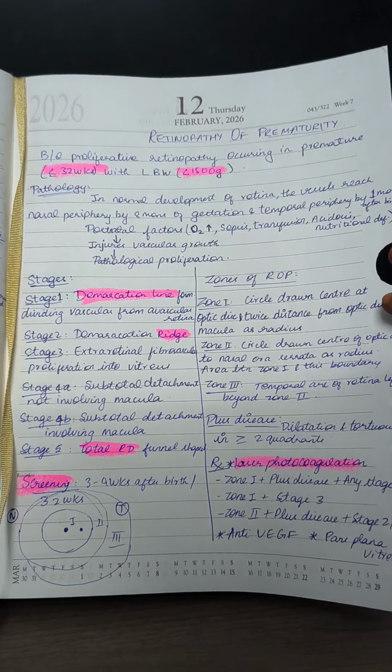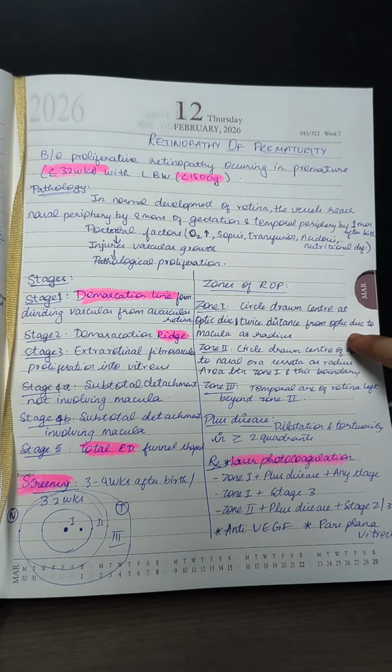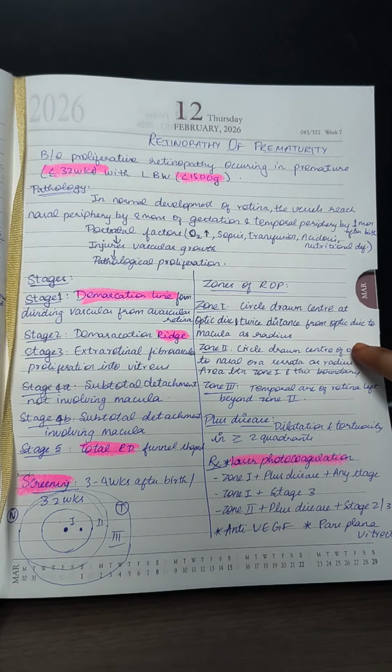Hi guys, let's see about retinopathy of prematurity. It is a bilateral proliferative retinopathy occurring in premature infants less than 32 weeks of gestation with low birth weight of less than 1500 gram.